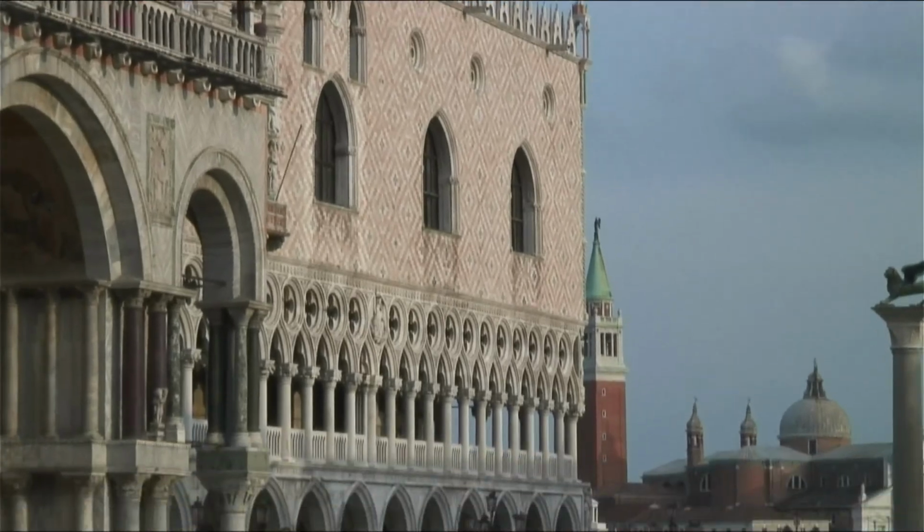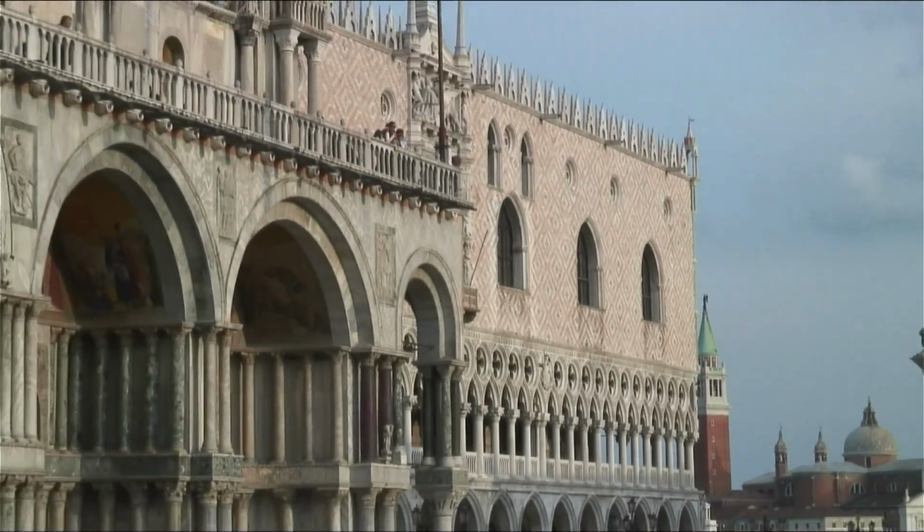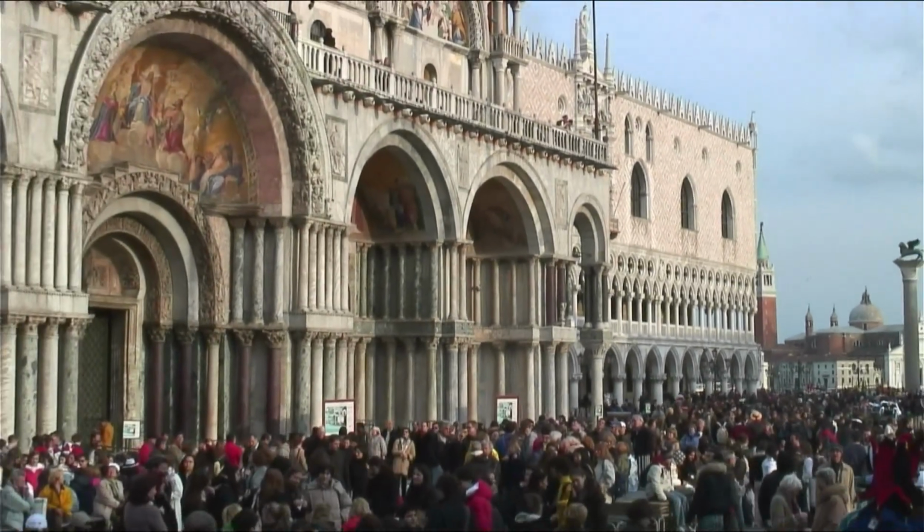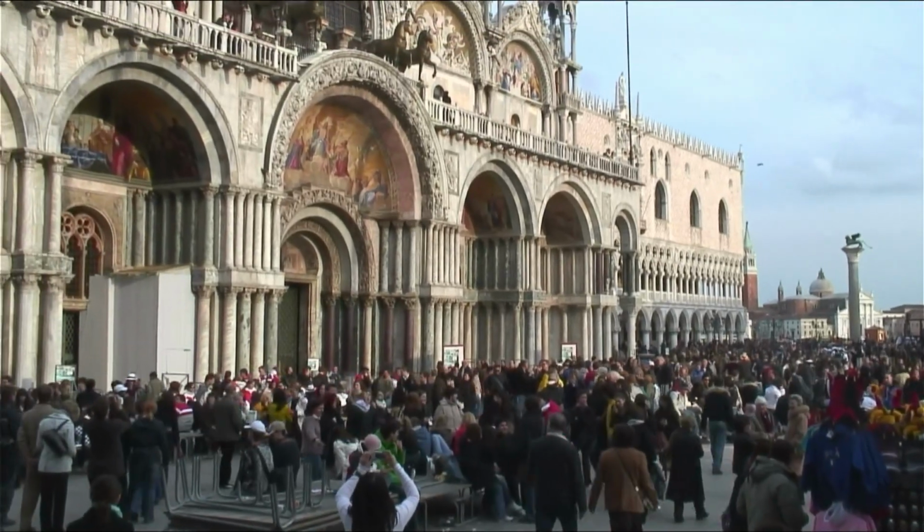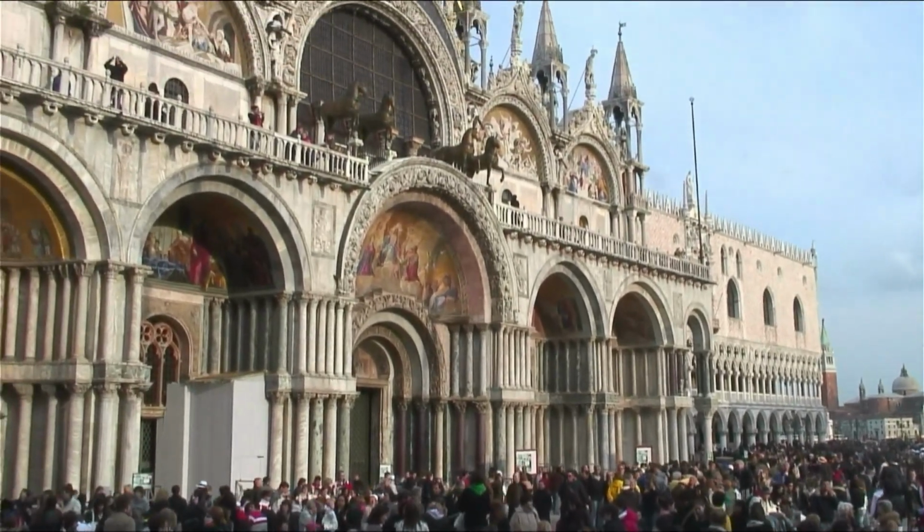Outside of the Doge's Palace again, which is over there, and in front of St. Mark's, the Basilica Cathedral.